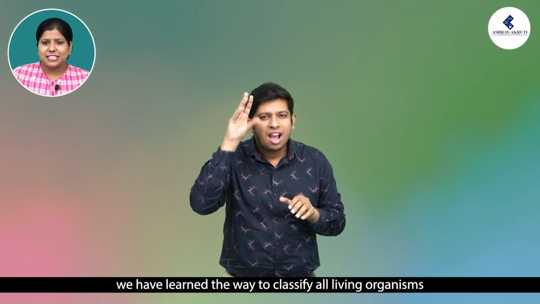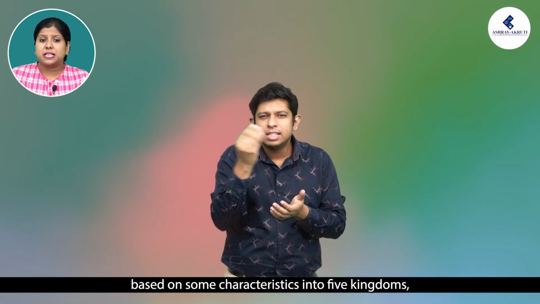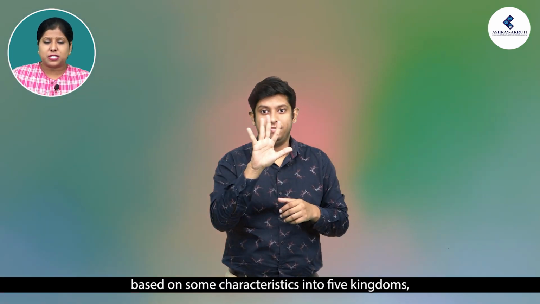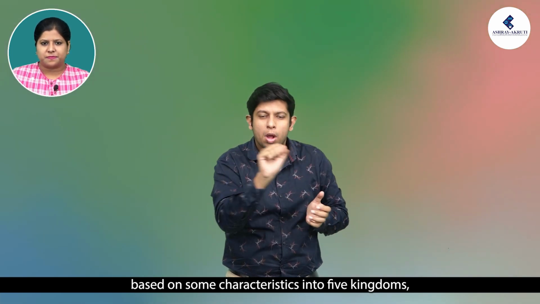We have learned the way to classify all living organisms based on some characteristics into 5 kingdoms, with the support of Robert Whittaker.